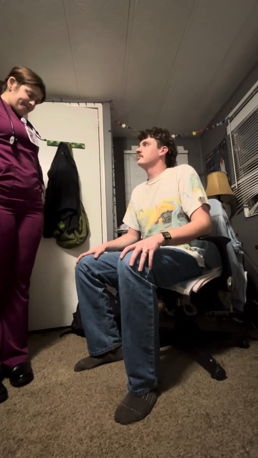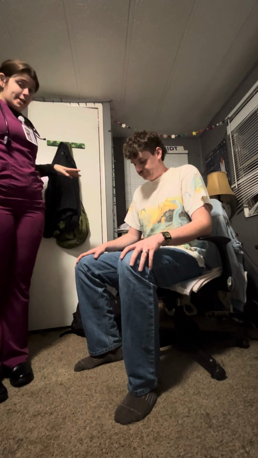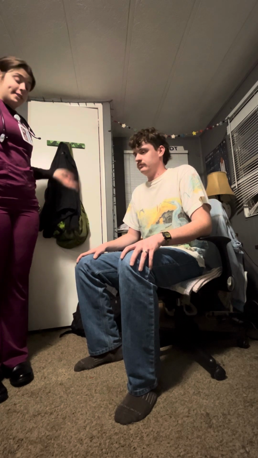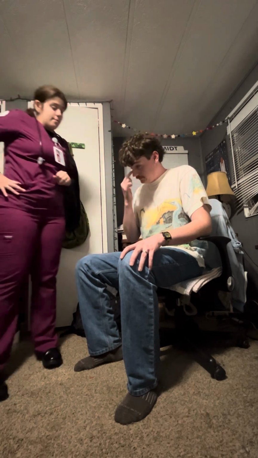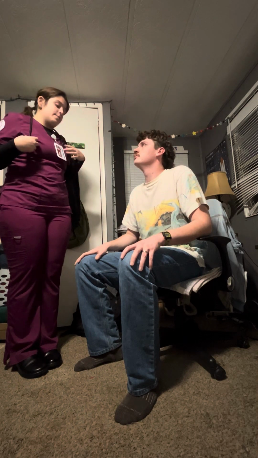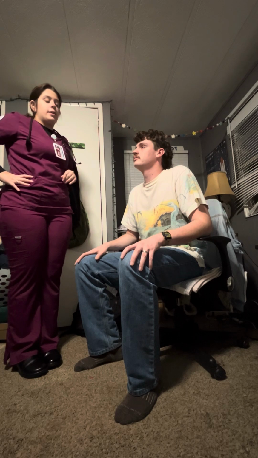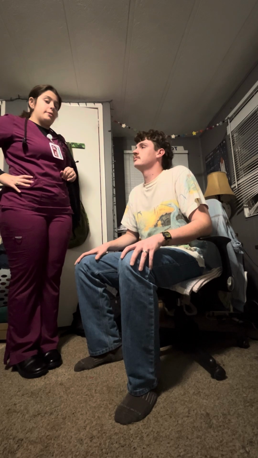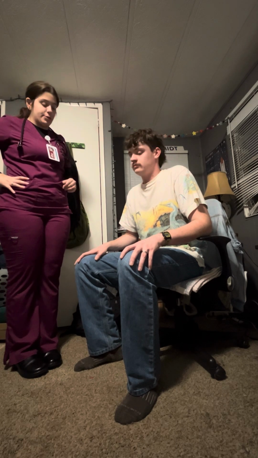I'm going to go ahead and reiterate. I've been assessing his skin as I've gone down, doing a Braden skin assessment. The maximum number is 23. Anything under 18 he would be at risk for pressure ulcers.